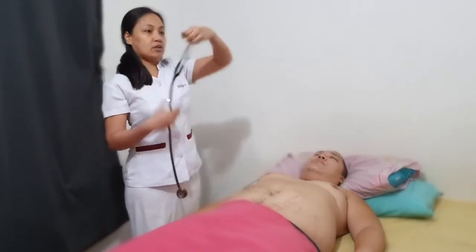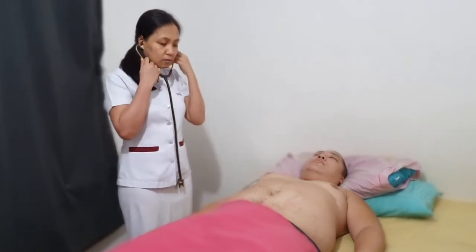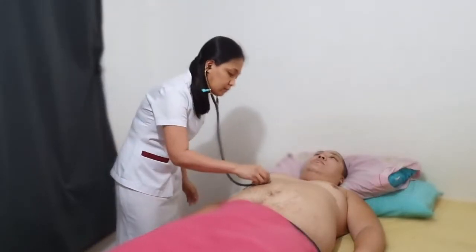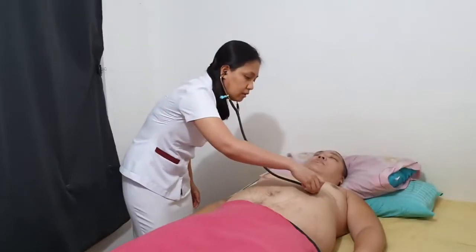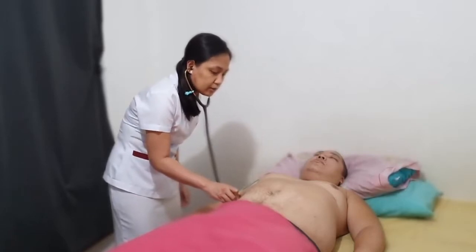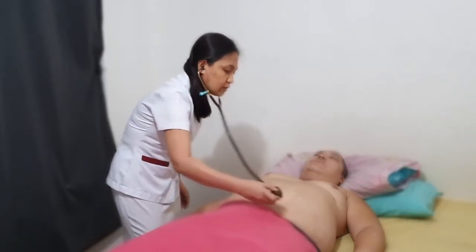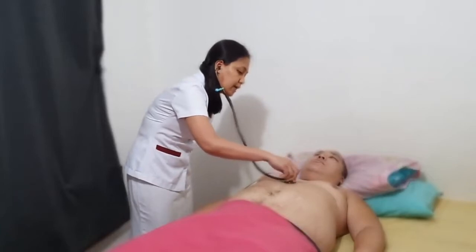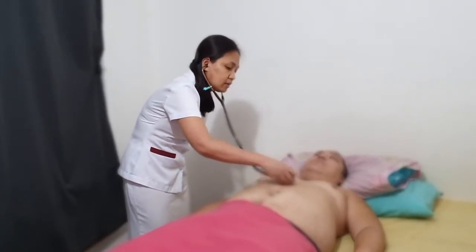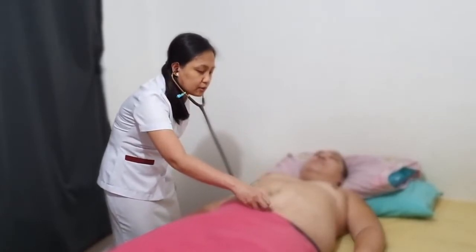We can start with the right upper quadrant using the diaphragm of our stethoscope. Left upper quadrant, right lower quadrant, left lower quadrant. We can also listen over the epigastric area, umbilical area, and hypogastric area.